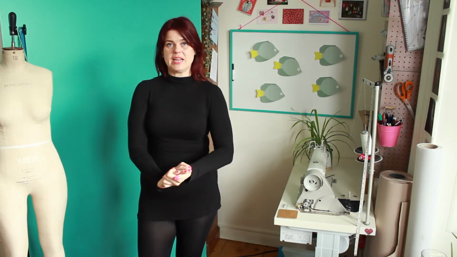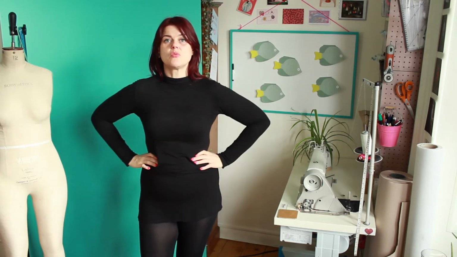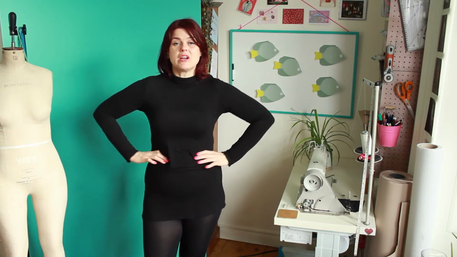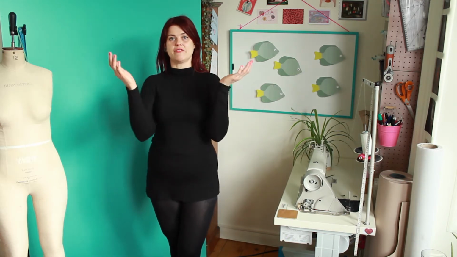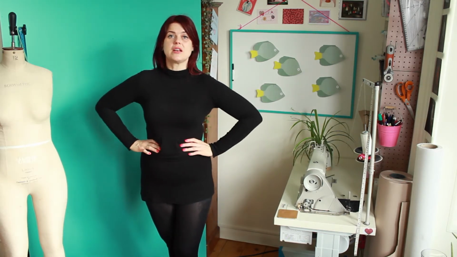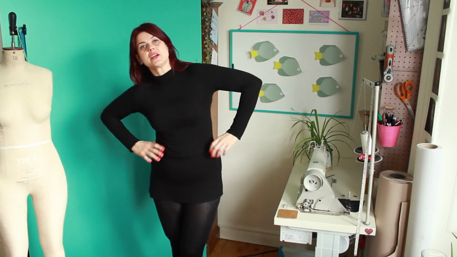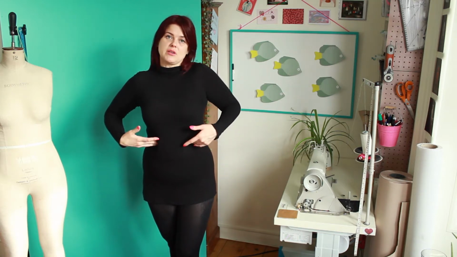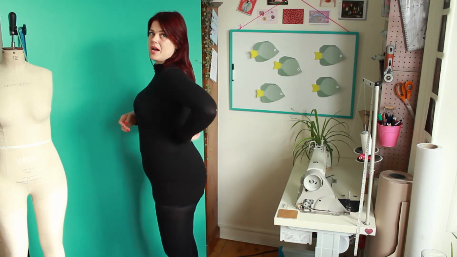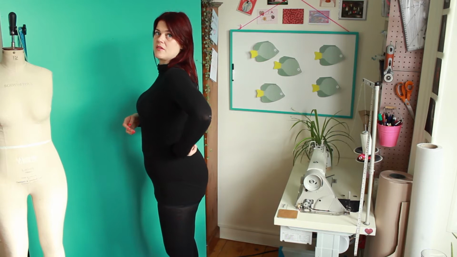So first off, what we need to do is locate the waist. The waist is your narrowest part generally. It's where you bend. People carry their weight in different places, so you might not necessarily have a very defined waist. Then you can find it by bending side to side, and it's where your body crease is. It's where the base of your ribs are. And if you turn to the back, it's generally where the small of your back curves quite a bit. So that's where your waist is.